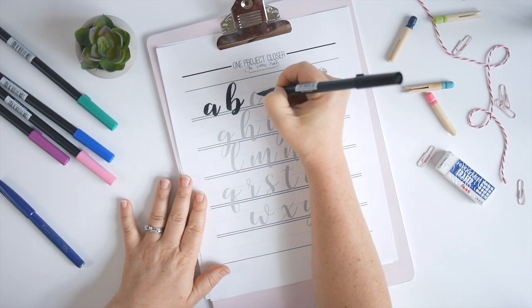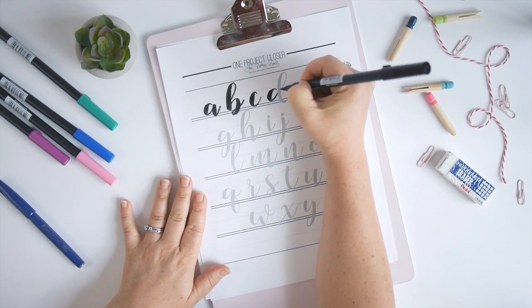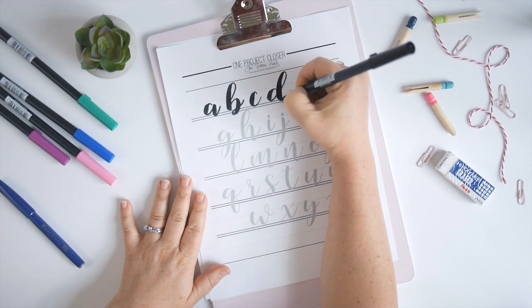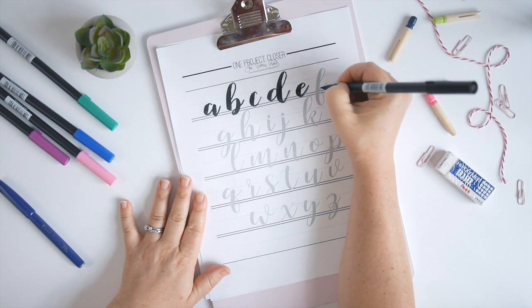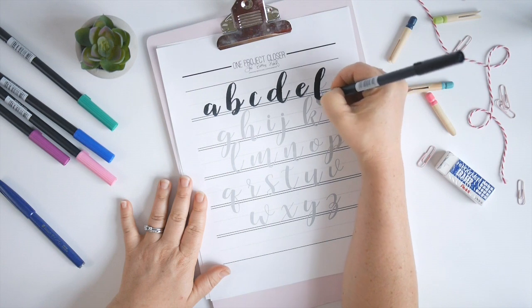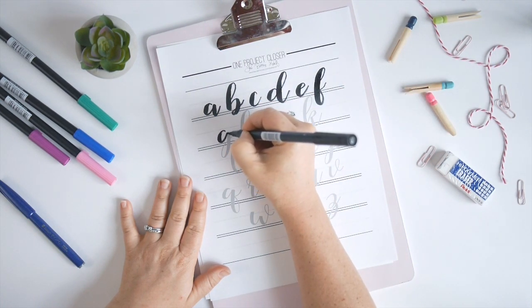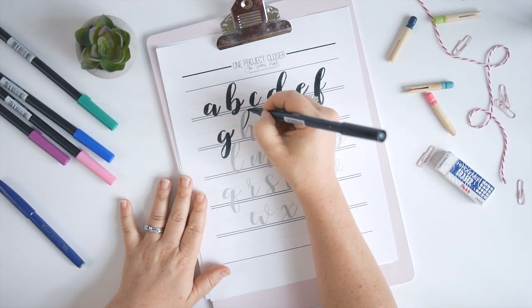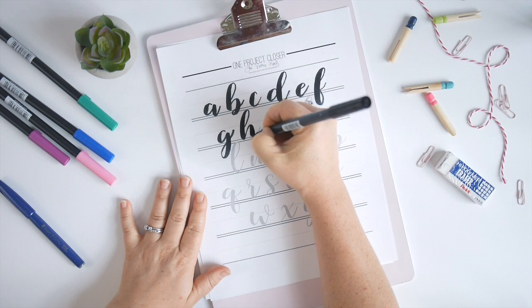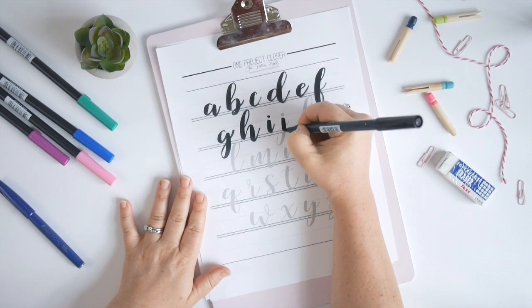And this is a great way to build muscle memory. I even like to put my practice sheets on my iPad Pro, and then that way I can practice and erase it and just start again. And you can print off as many as you want. And don't worry about making mistakes. A lot of these practice sheets, it's just about building the muscle memory.